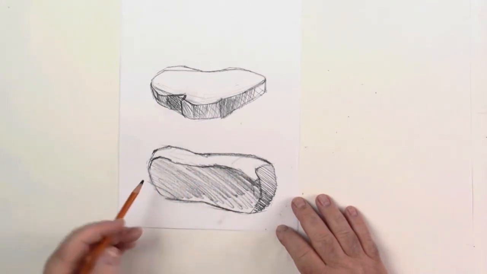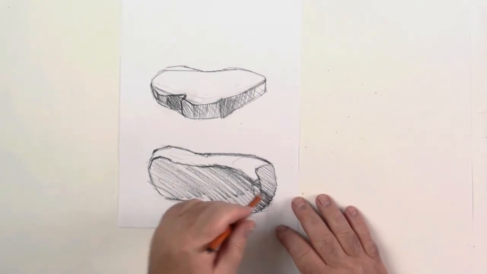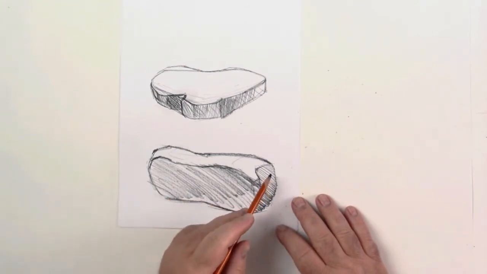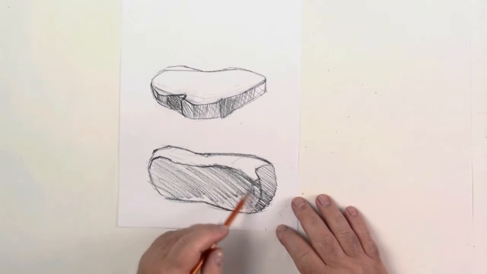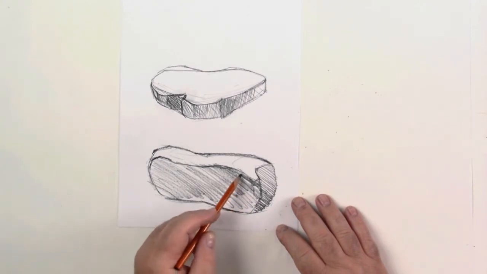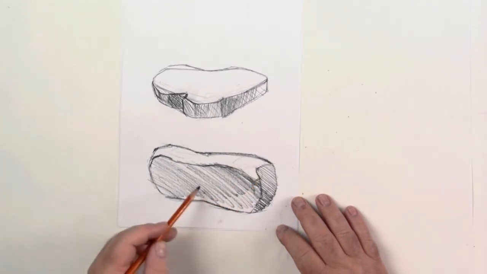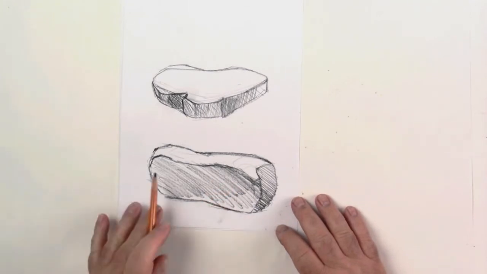You can start fracturing that up, but you need at least these basic planes of a right, a left, and a top. Sometimes there'll be a front. And I guess we could say, well, maybe that's the front. But the idea is that we need at least those three planes.